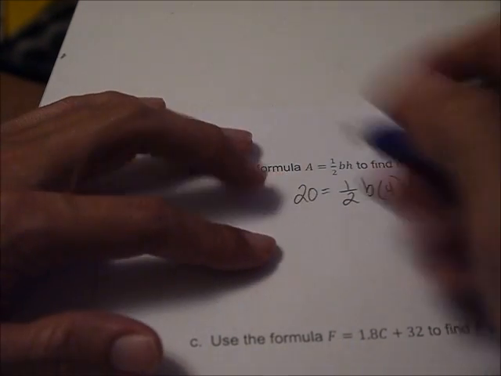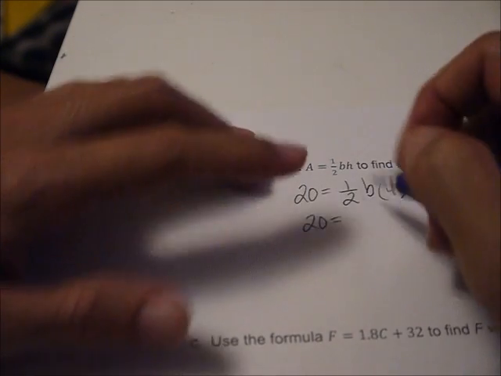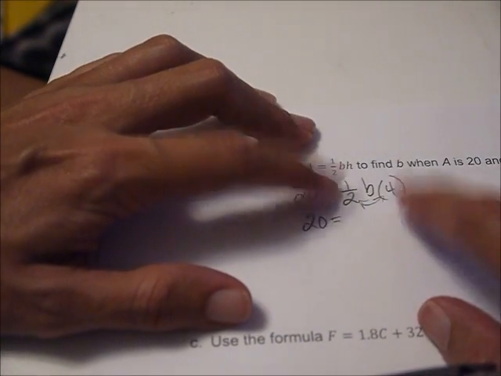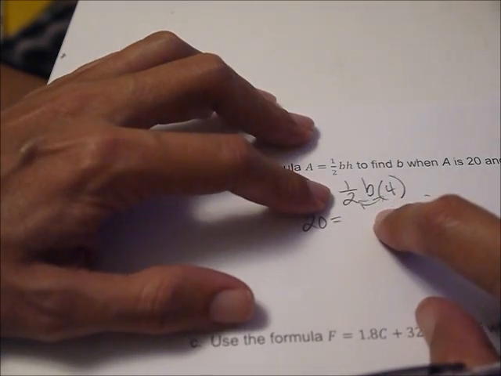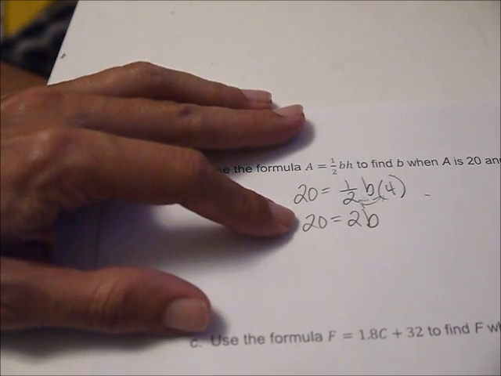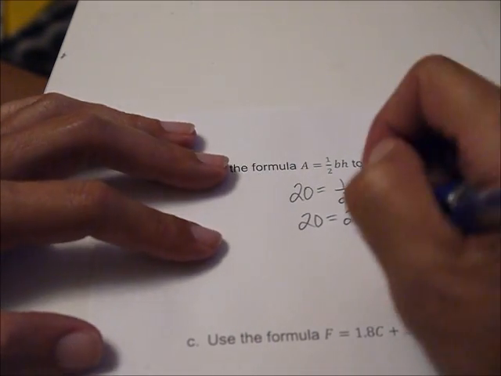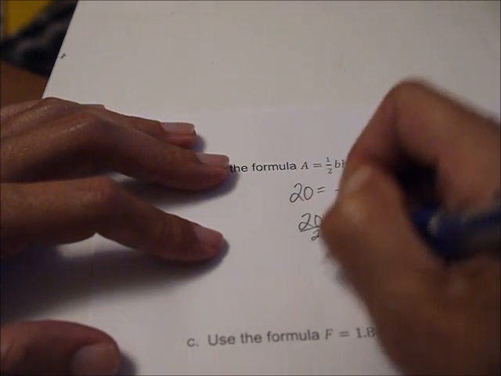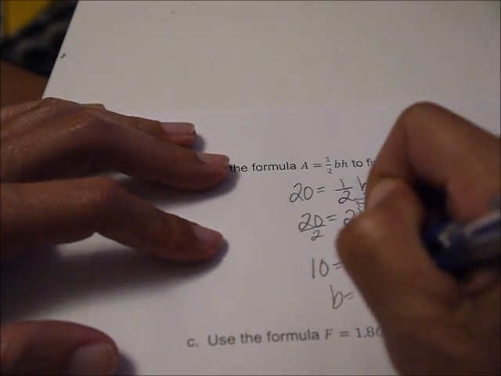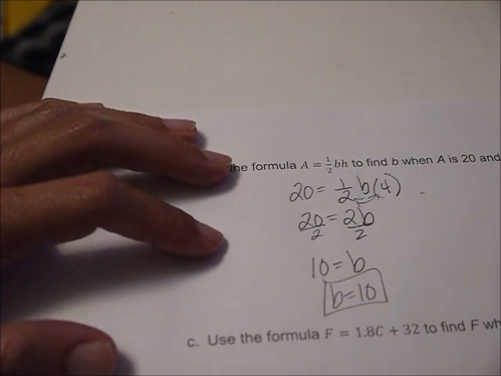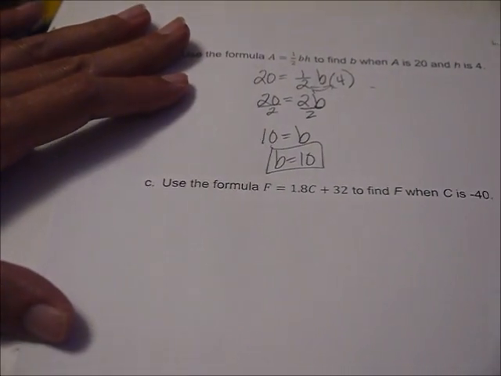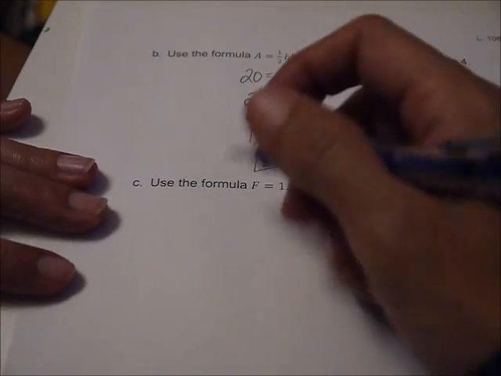So now I'm going to clean up this right-hand side. What I mean is I'm going to multiply. I'm going to take care of these two digits, and put B off to the right. So 1/2 of 4 is 2. So there it is cleaned up. 20 equals 2B. Okay, divide both sides by 2. And we get 10 equals B. Or we could say B equals 10. You would get credit if you led with the B or led with the 10. Okay?